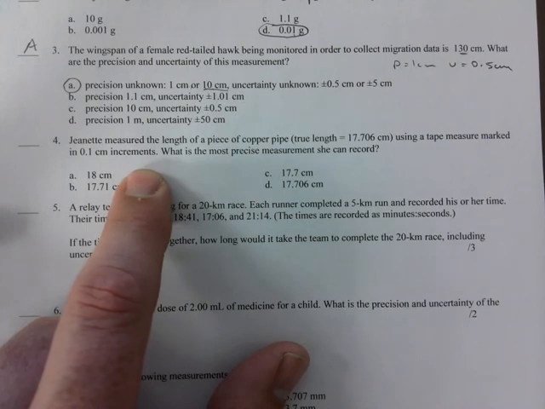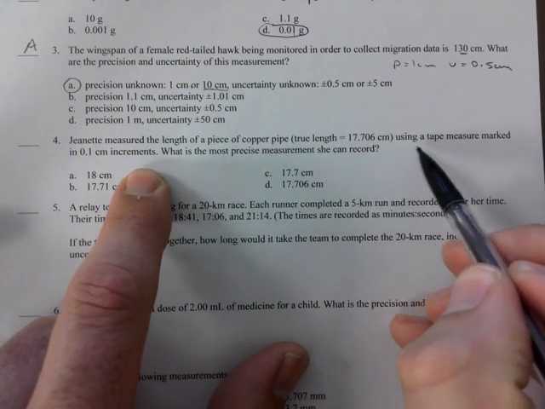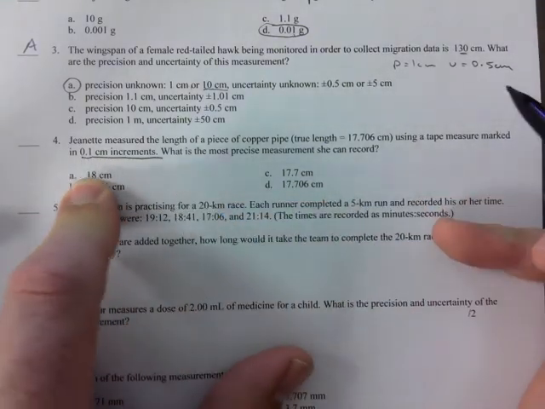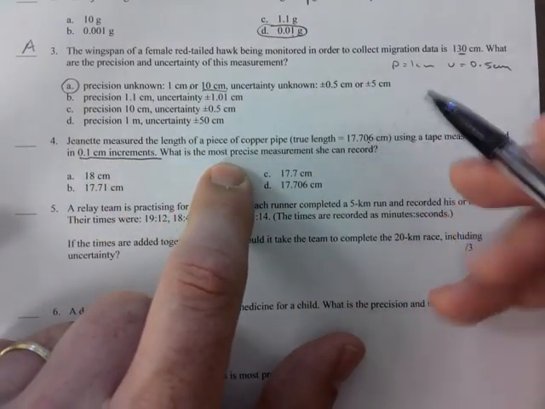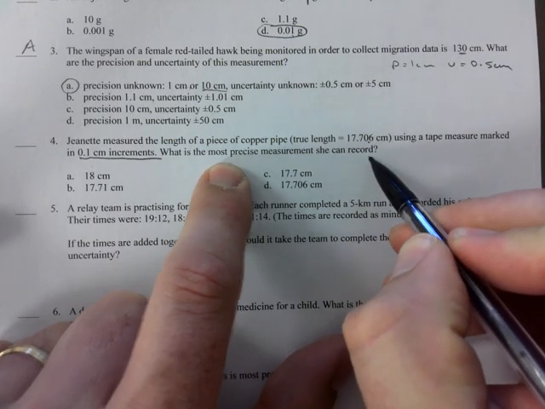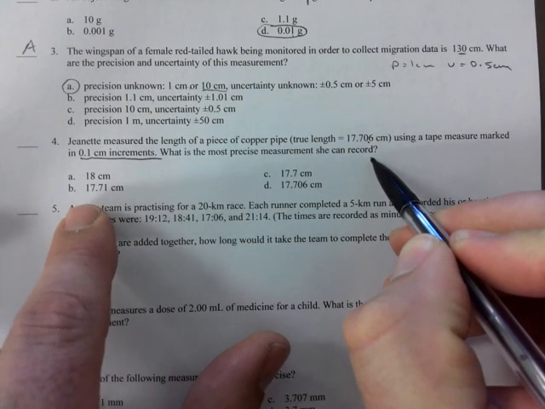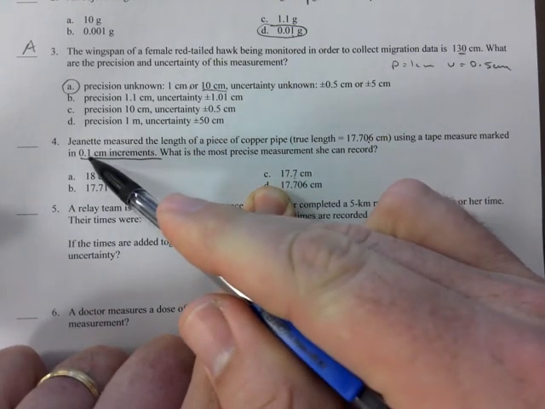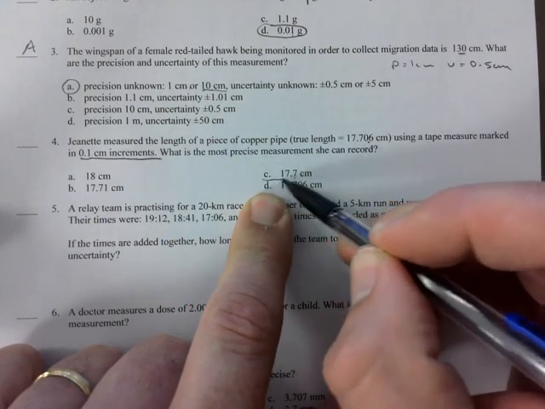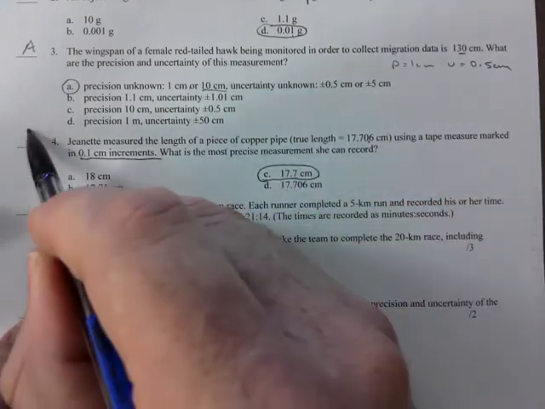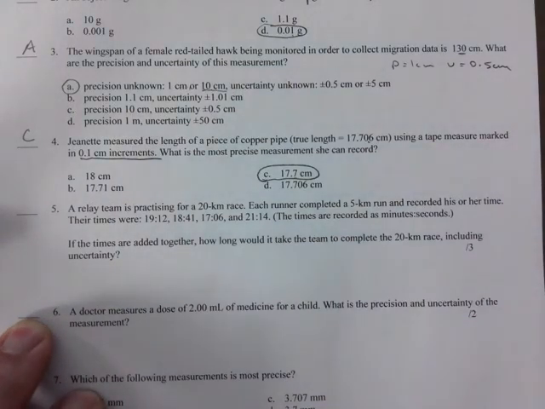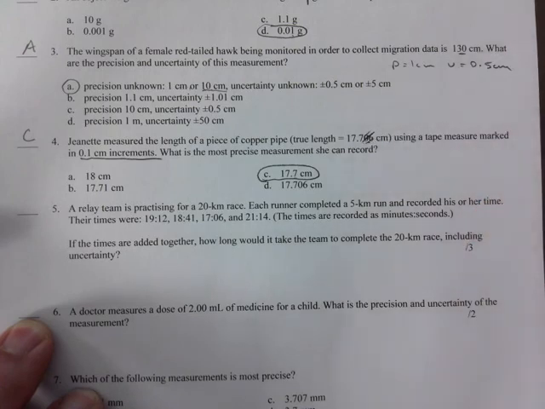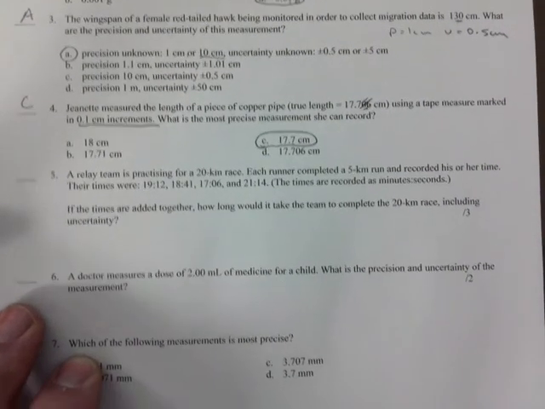A. Next, you have Jeanette measured the length of a piece of copper pipe using a tape measure marked in 0.1 centimeter increments. That always trumps everything else, even the measurement. What's the most precise measurement she can record, right? And the answer is this, because the precision of this thing is the nearest 10th of a centimeter, and so C is the answer there. Okay, it can't get, like, this is what your target is, but it can't read that. It has to stop at the 1 decimal point.